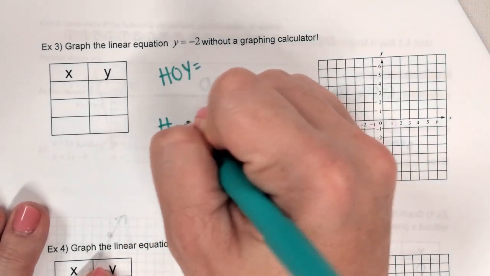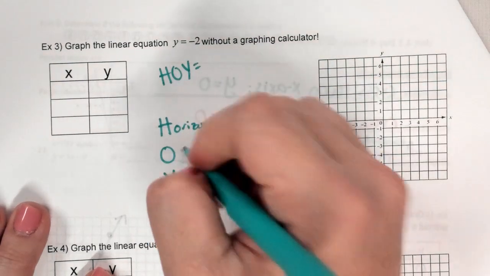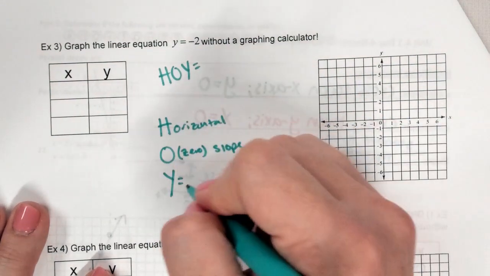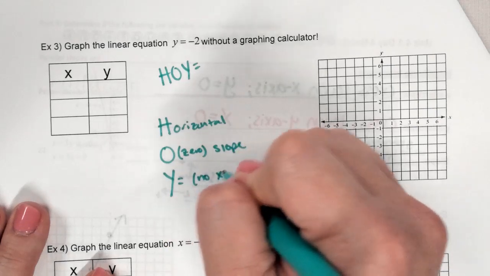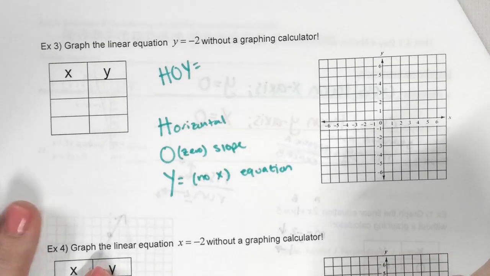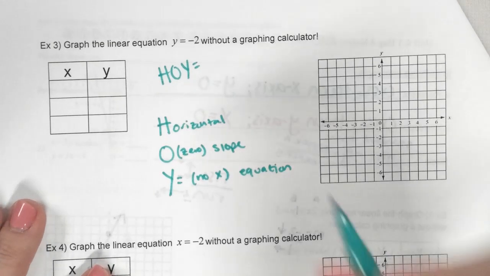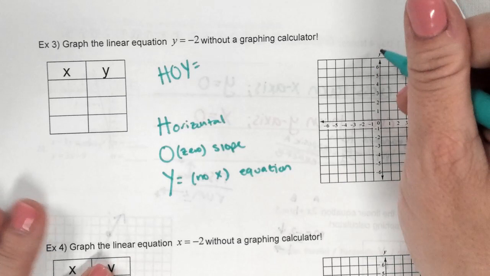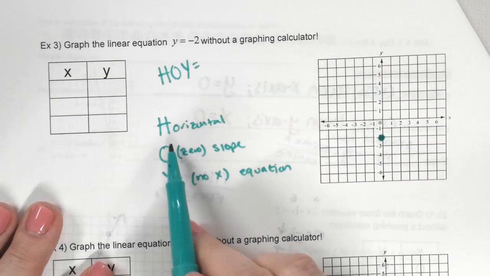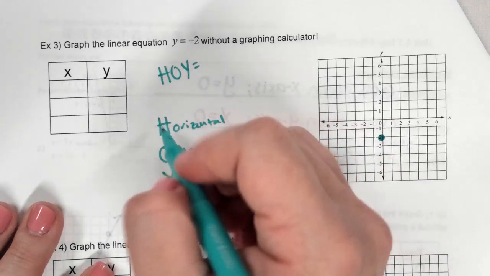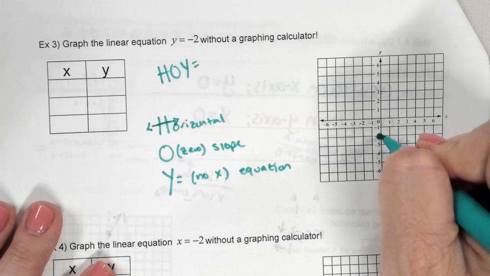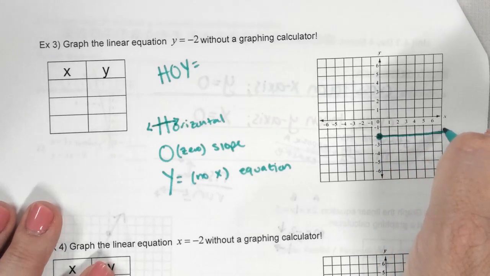It's horizontal, 0 slope, y equals, and then I always say no x equation. So knowing that, I know that y is negative 2. So where's y negative 2? Well, here. And I'm drawing what kind of line? Horizontal. And just a reminder, horizontal is side to side. The way that my old teacher used to tell us to remember it, like a horizon.